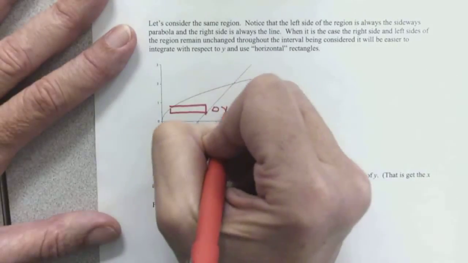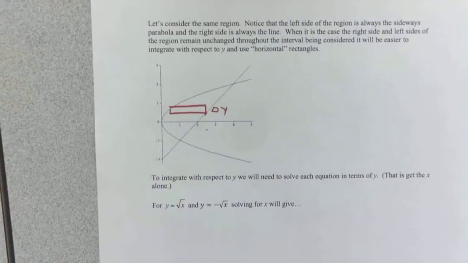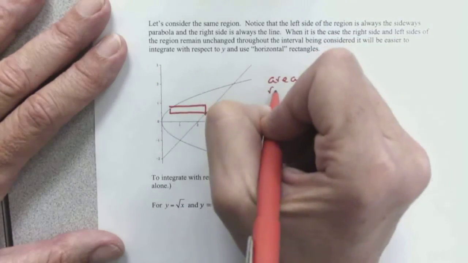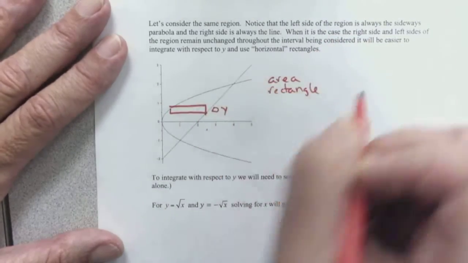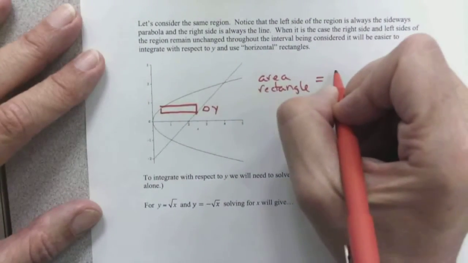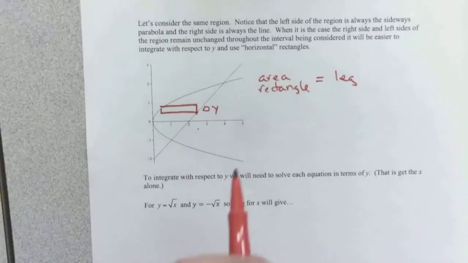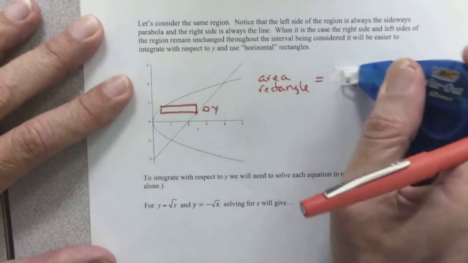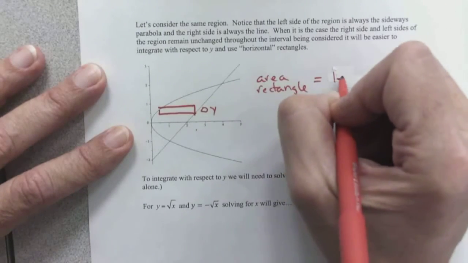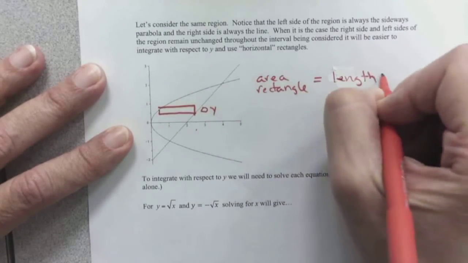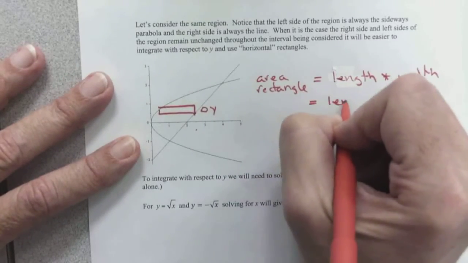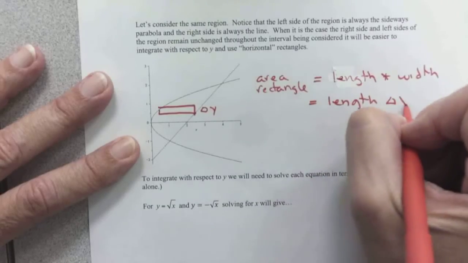This time, that little width I'm going to call delta y. So the area of the rectangle, in red, is length times width, and we just called the width delta y.